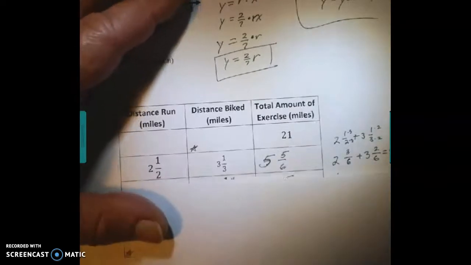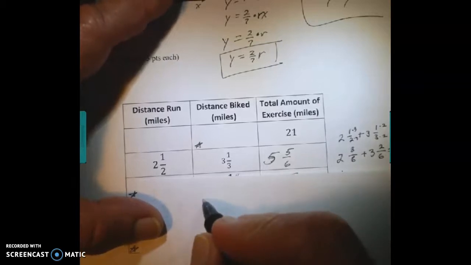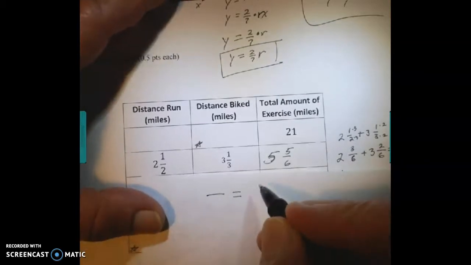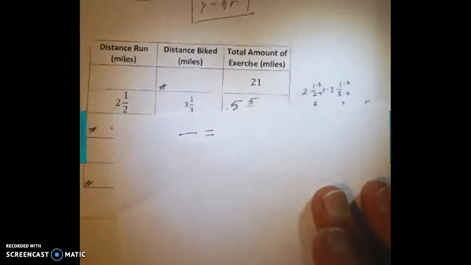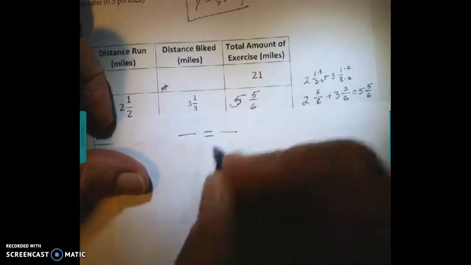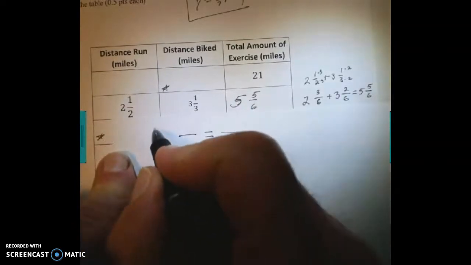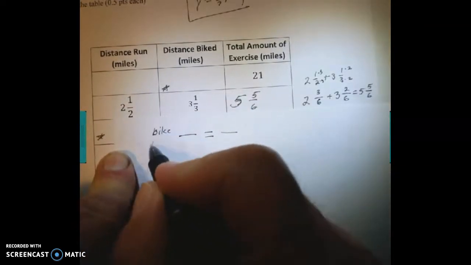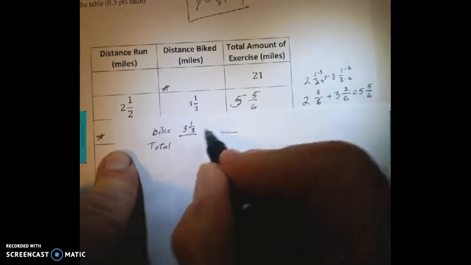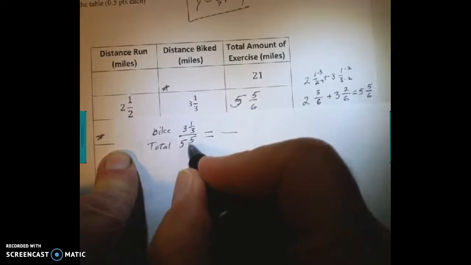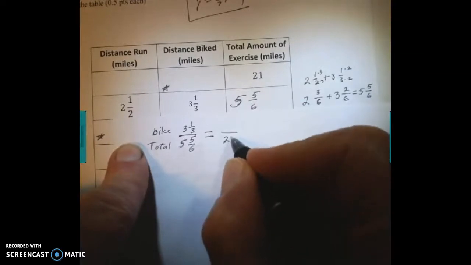Okay, so setting up my proportion, now I'm going to have bike, okay, again, start with line equals line, and this time I've got bike to total. That's what I know. I've got 3 1/3 to 5 5/6. And up here, I know the total, which is 21.